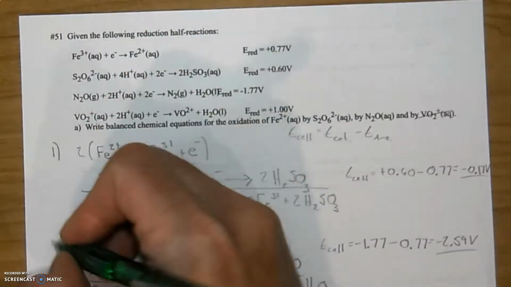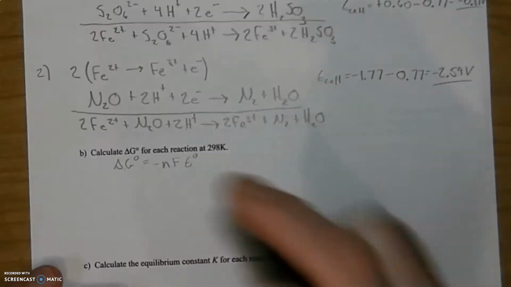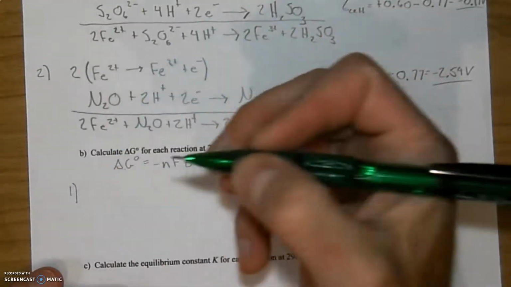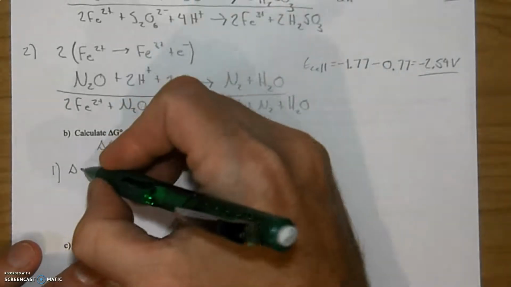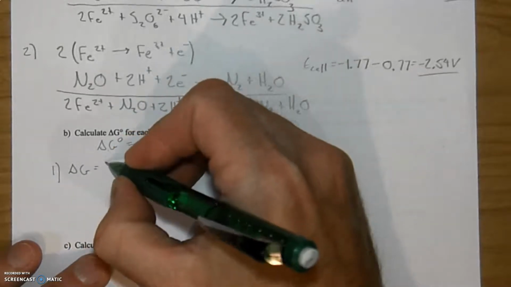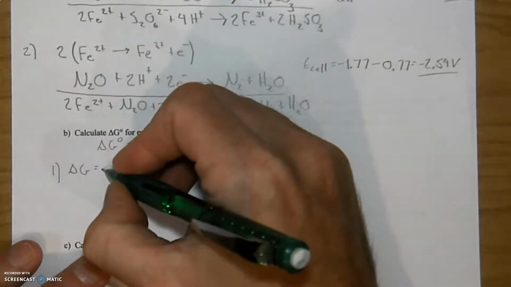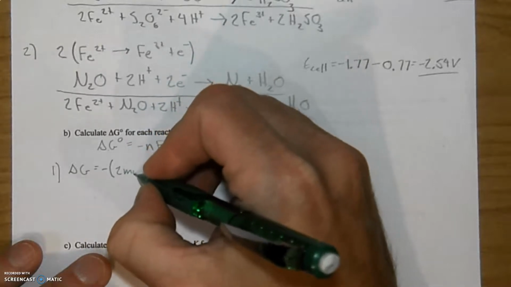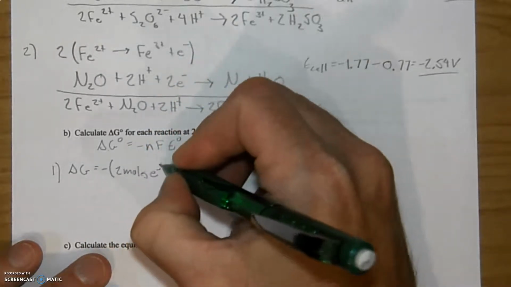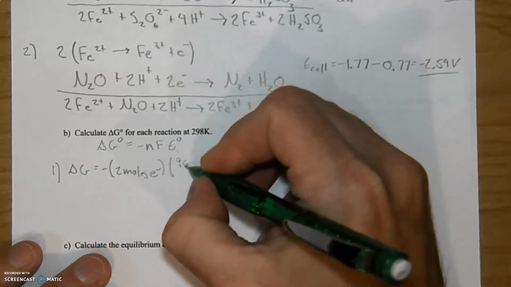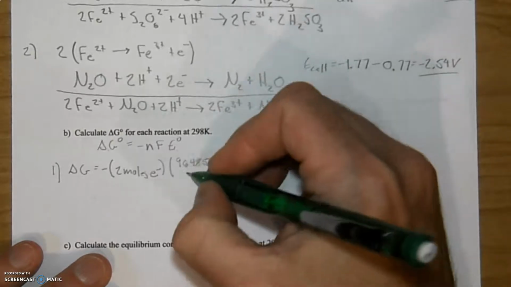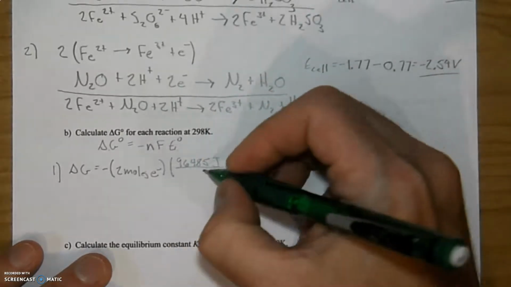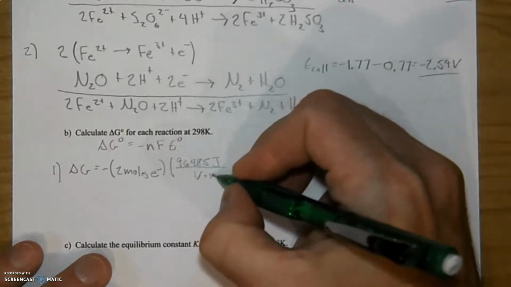So I'm just going to list this one as 1 and this one as 2 is how I'm going to label them. So for the first one, looking at that equation that I have, I'm going to say delta G is equal to, I'm just kind of plugging in the information here, negative 2 moles of electrons that are exchanged, 96,485 joules. So I'm breaking down those units: joules per volts per mole.